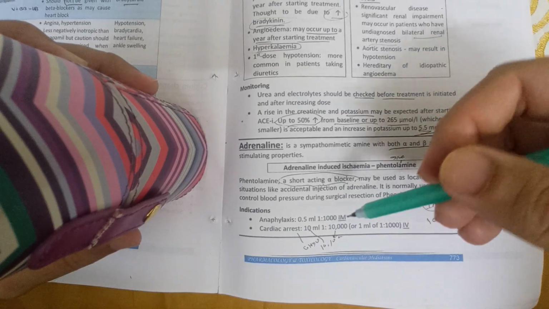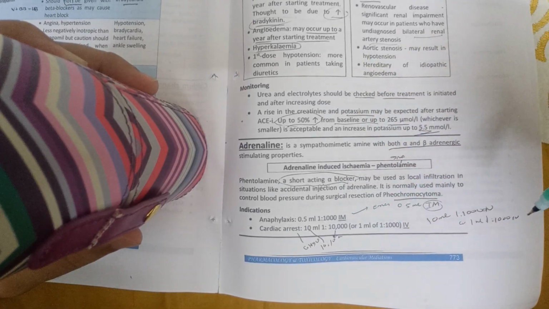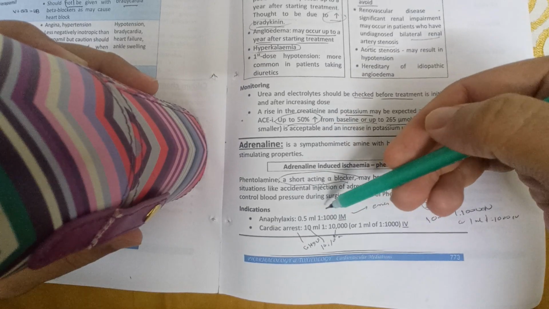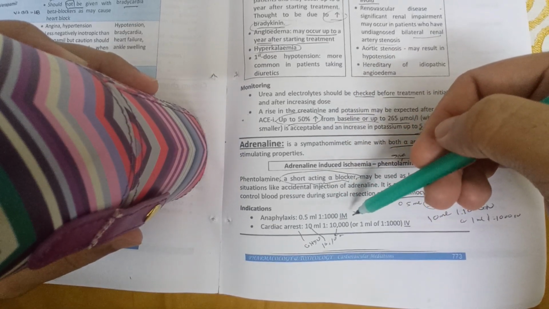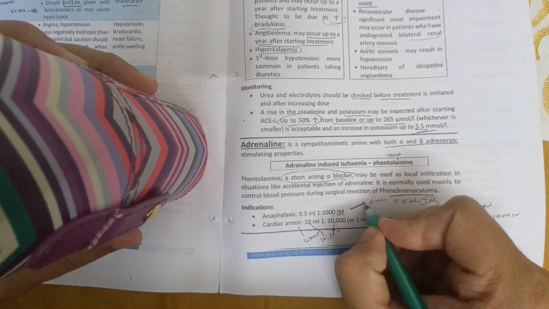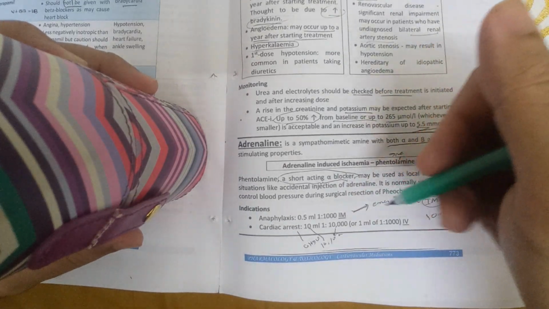So indications, let's see: anaphylaxis can happen. So 0.5 ml, you have to remember this very well. 0.5 ml of 1:1000 IM, that's what you give for anaphylaxis.